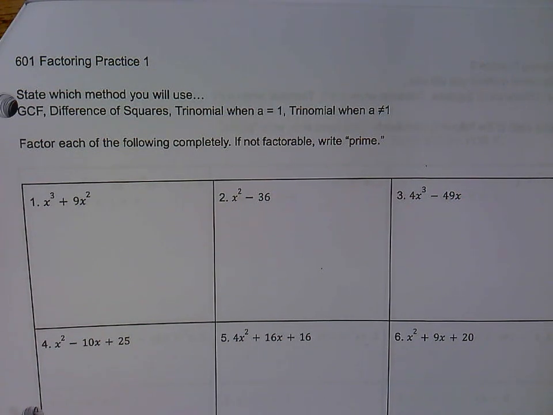What's another strategy we learned for factoring? Difference of squares. What's another strategy we learned? Trinomial. Right. So a trinomial when A is 1, you just use the diamond. A trinomial when A is bigger than 1, you have to use the bar. So those are the 4 strategies that we need to recall because a polynomial is factorable just like a quadratic.